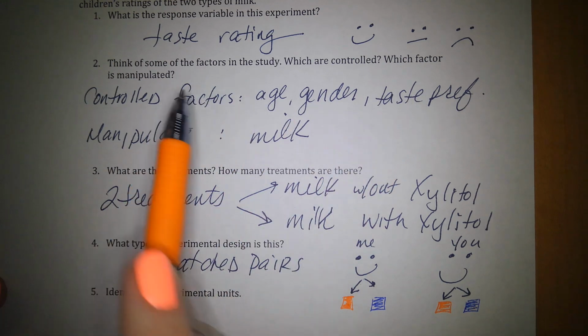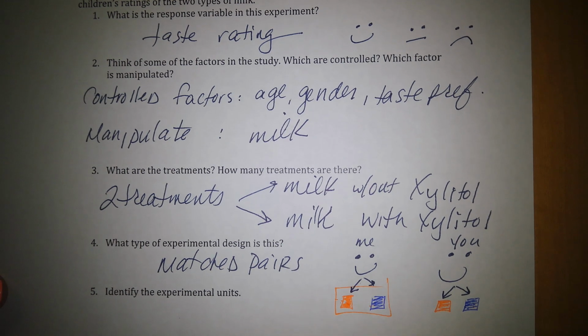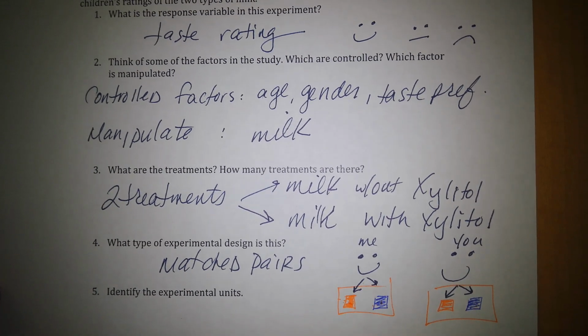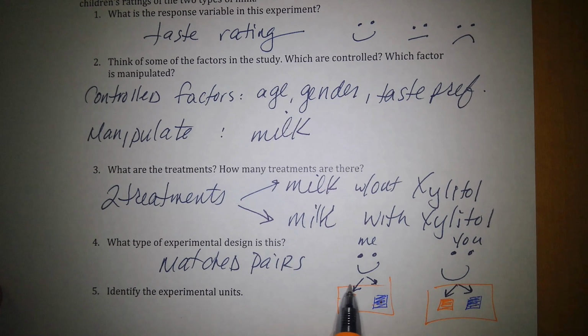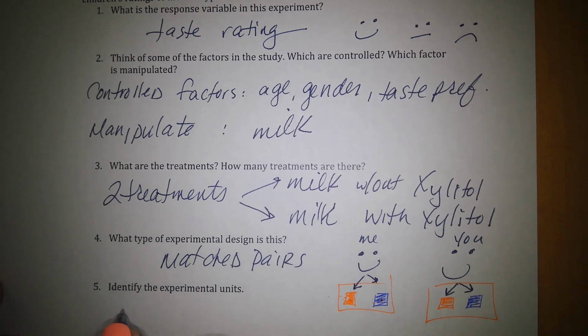So how we control that is we compare just my likings to each other. I want to compare what I liked to what I didn't like within just myself as being a matched pairs design. And then I'll compare your 2 cups of milk. But I will not cross compare between you and me based on taste preferences. That wouldn't make sense. So this is an example of a matched pairs design.